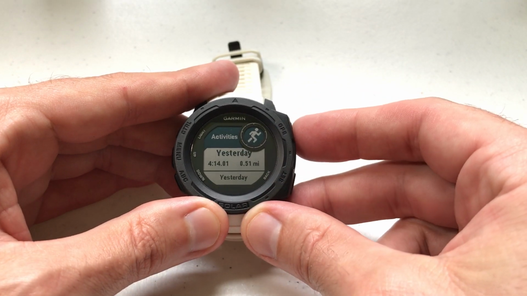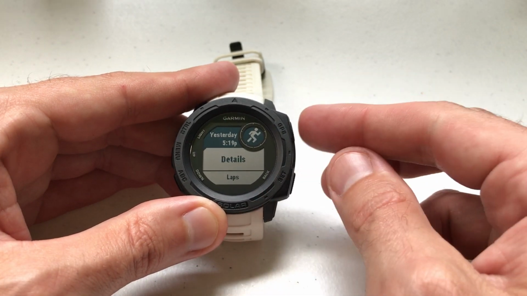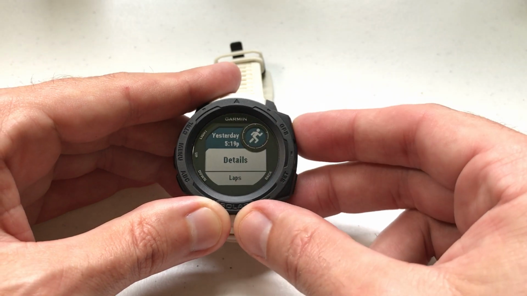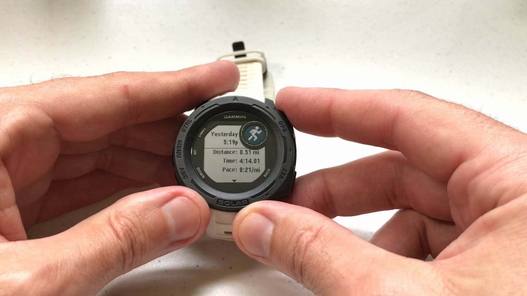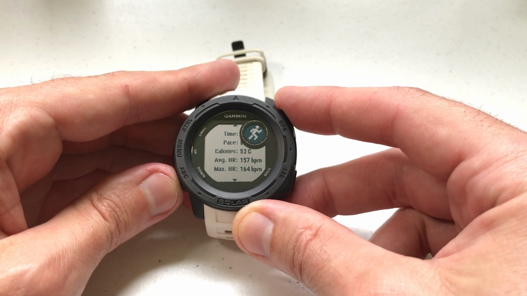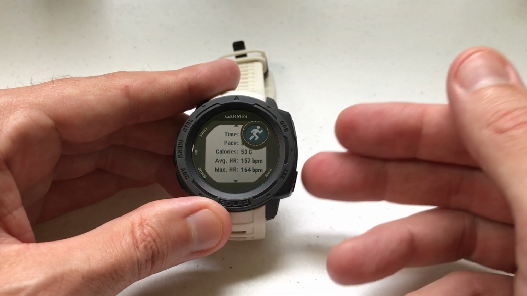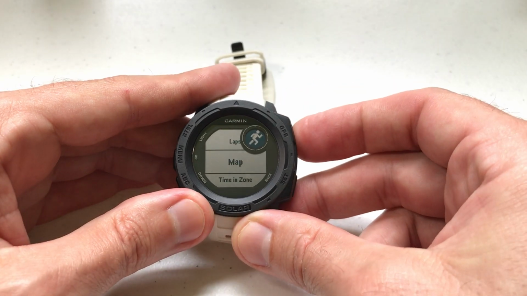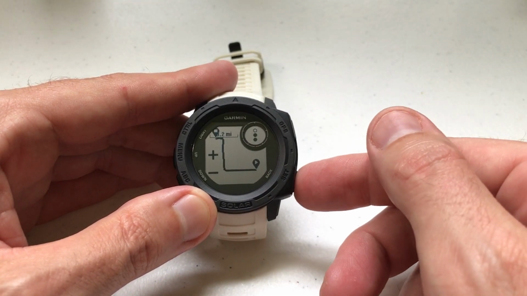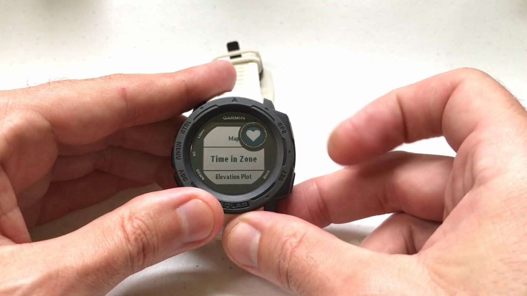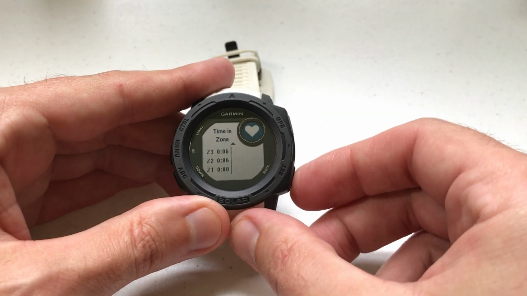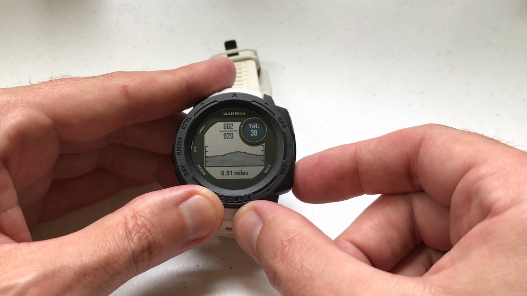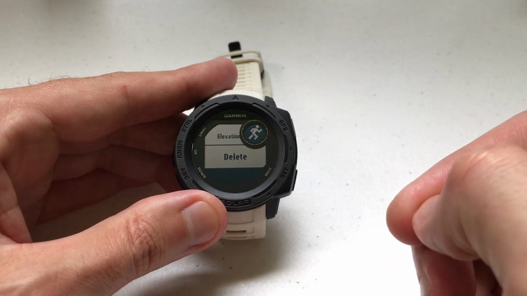If you want to see the details of any of your runs, you can go to it, press the GPS. You can see that this run was yesterday at 5:19 p.m. You can click on GPS to see the details of the run: the distance, the time, the pace, calories, average heart rate, max heart rate. This is the same information we would see if we just went and looked at it on our activities page. The laps, if you had your GPS on, you'd be able to see the map for the activity, time and heart rate zones, your elevation plot, basically the altitude changes during the activity, and then I can delete the activity.